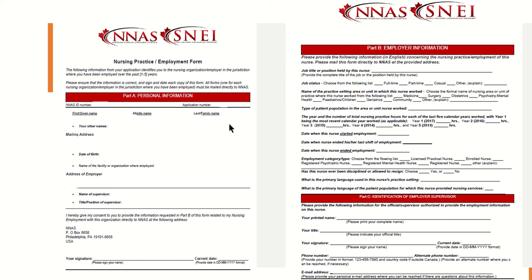The spelling of your names, the address, your date of birth, everything will auto populate here. You just have to download it and print it out, and double check the information here. Once you're done checking everything, you have to sign it and then date it.